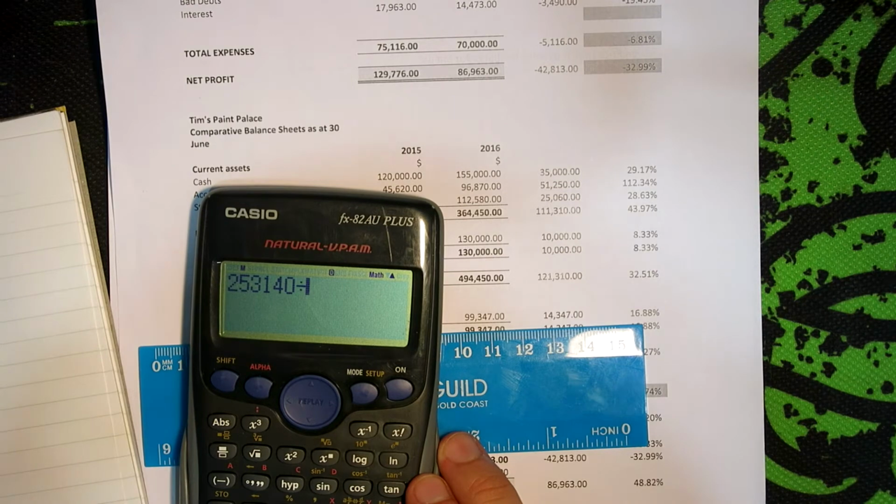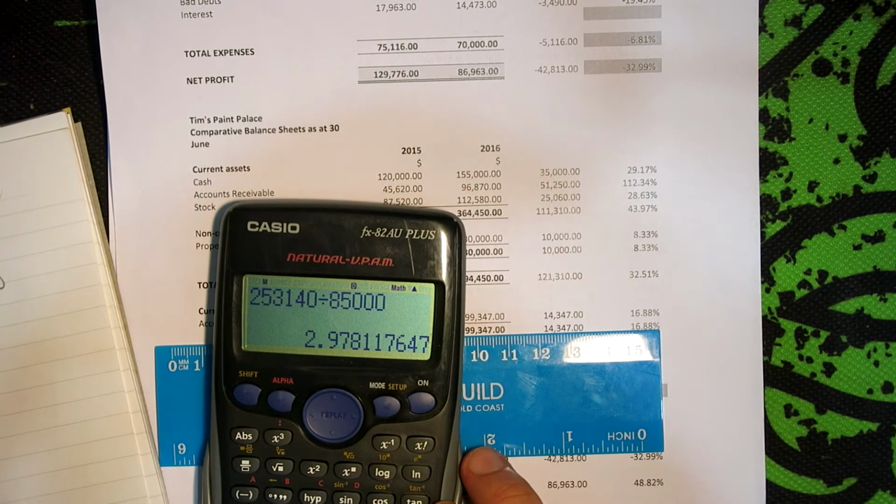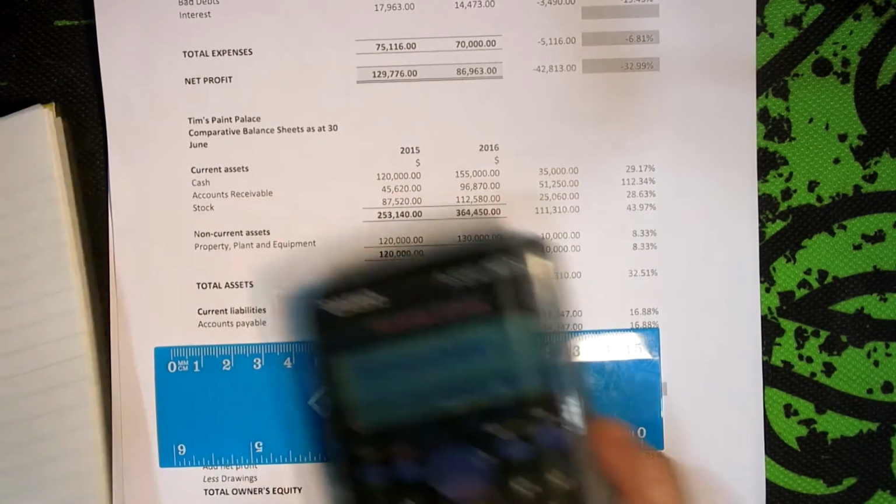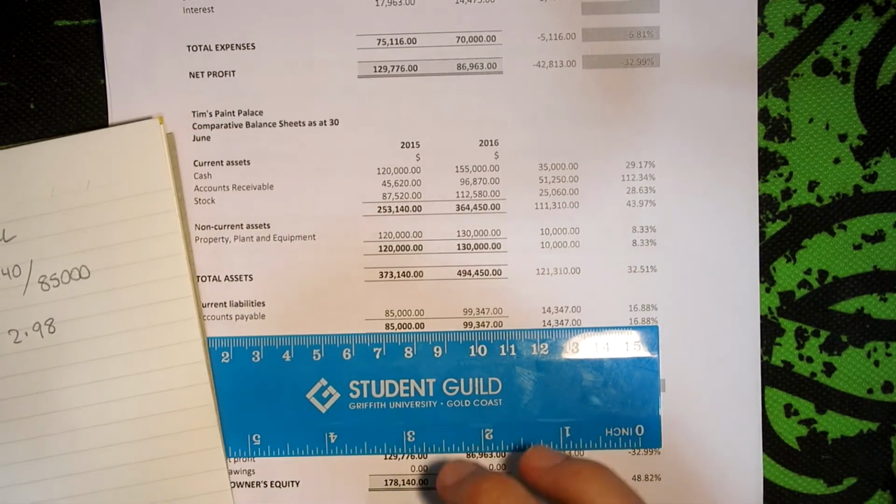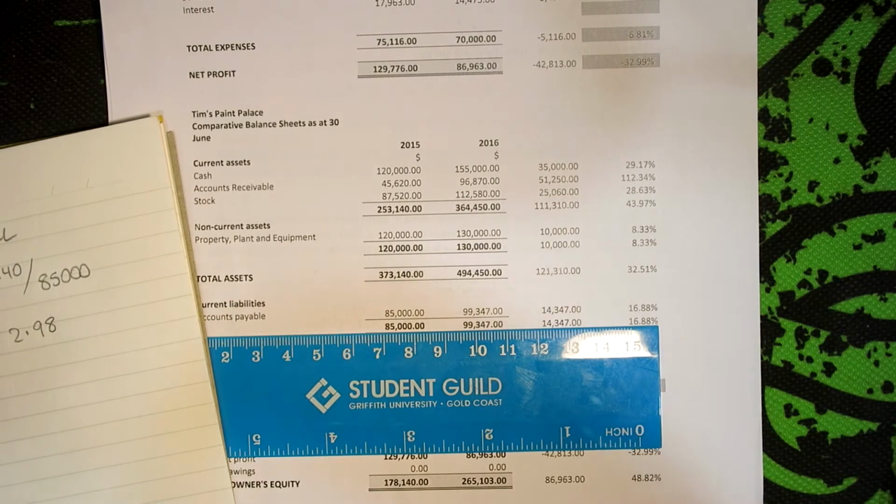253,140 divided by 85,000 equals 2.98. So we're almost sitting at 3.0 for 2015, which is probably a touch on the high side. We could probably better utilize some of our current assets to help us make money.